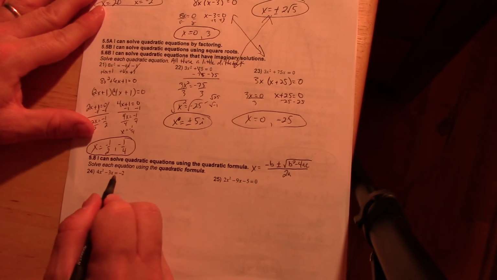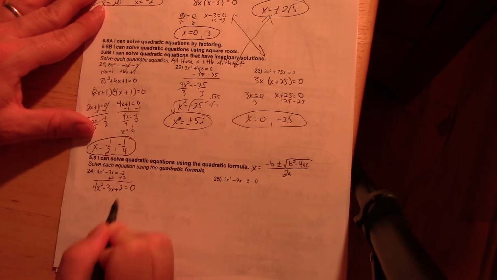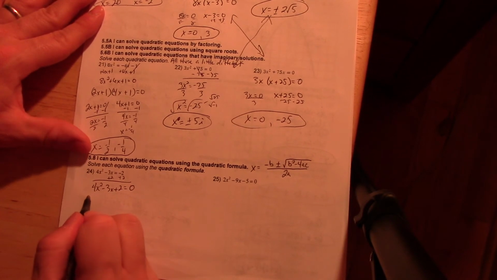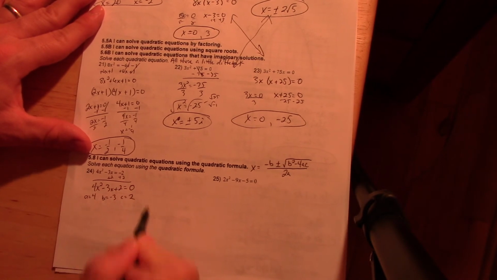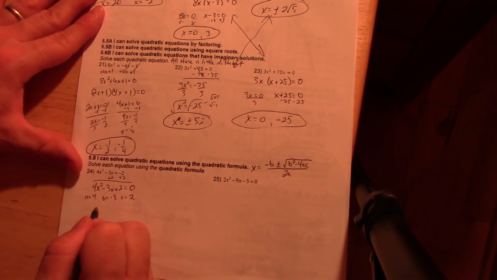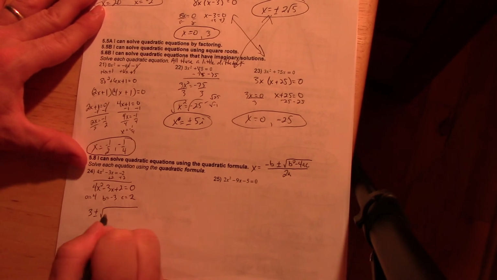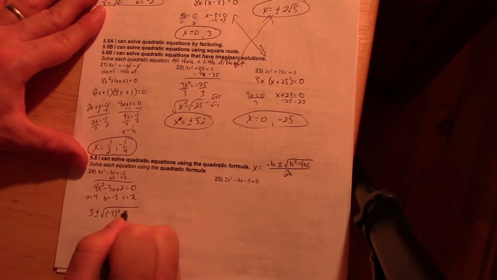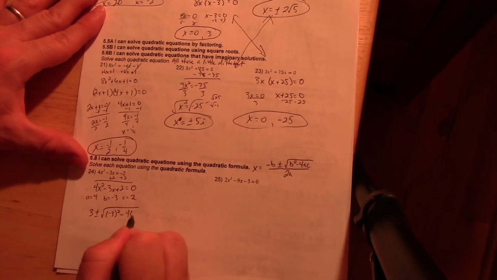Okay. Down at the bottom, I got a couple of quadratic equations that I need to use the quadratic formula, but to do that I need to add 2 to both sides here first, like so. Then I need to identify what A, B, and C are. Now just plug them in. The negative 3 is positive 3 plus or minus the square root of negative 3 squared minus 4 times 2. Well, let's write it.